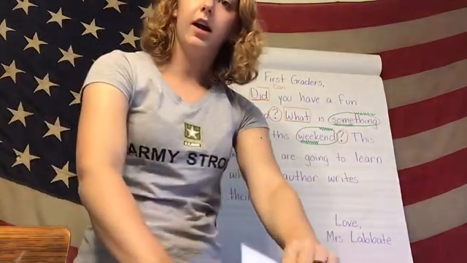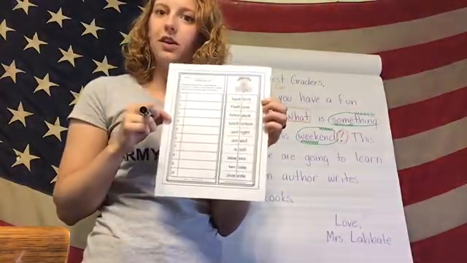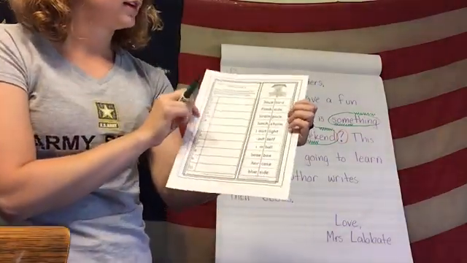Now, if you got our lesson printed out, you'll find that I included a worksheet that you can work on your compound words.